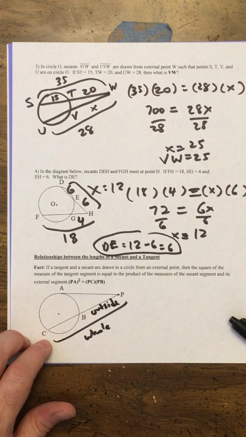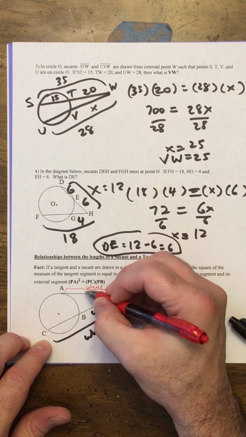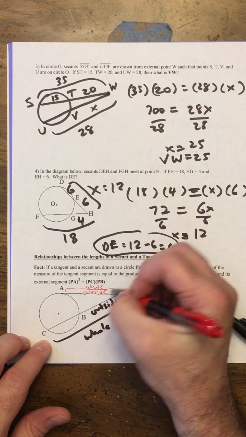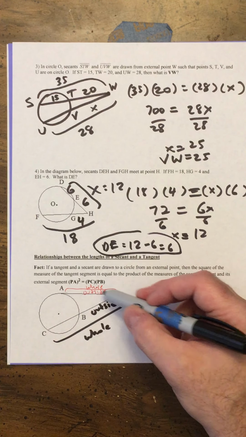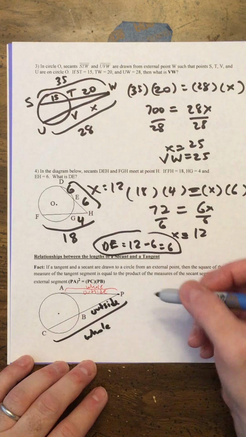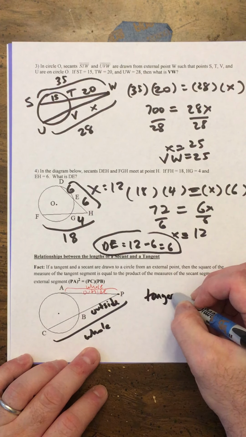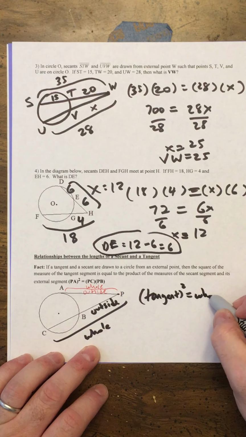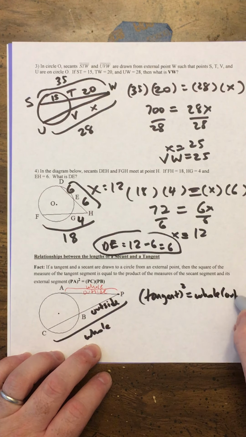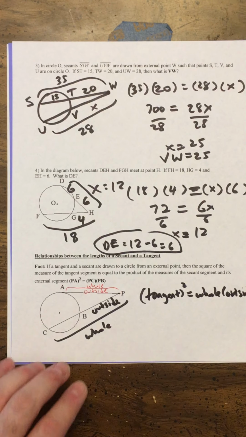Let me do this in a different color also. This is the whole and the outside part. So technically it's the same exact formula, except since the whole is the outside part, instead of saying whole times outside for the tangent part, because this is a tangent, you would do tangent squared, multiply a tangent by itself, is equal to the whole times the outside part. Tangent squared equals whole times outside.